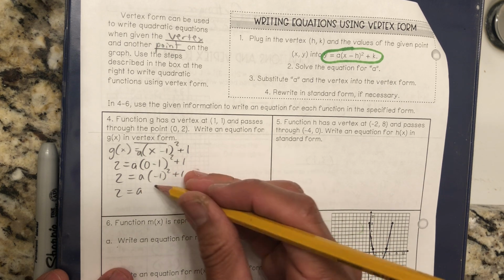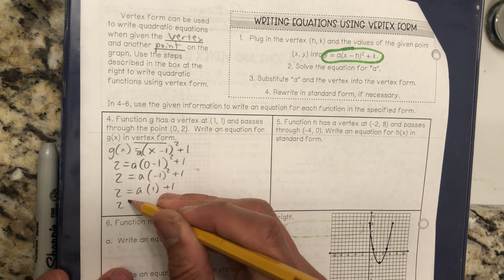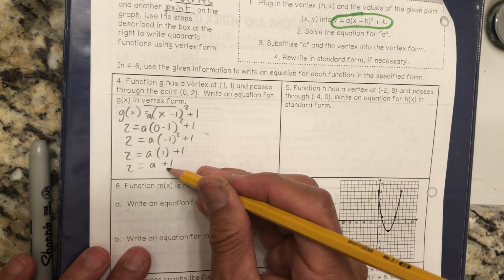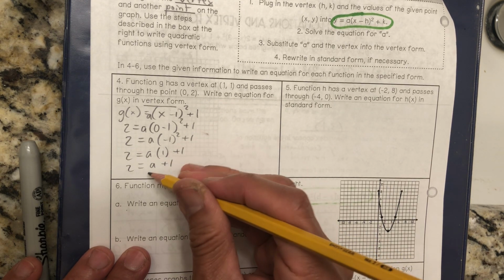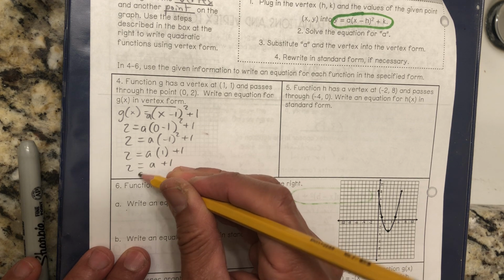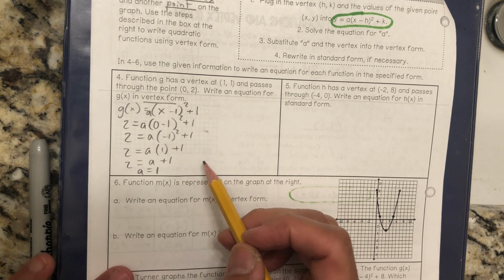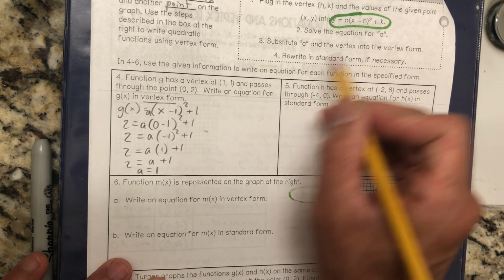Negative 1 times itself gives us positive 1. 2 equals a plus 1. And we're going to subtract 1 from both sides. And we get a equals 1.